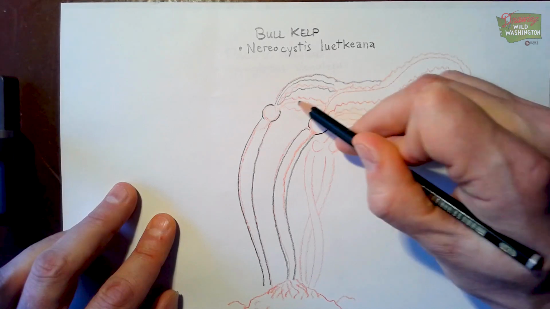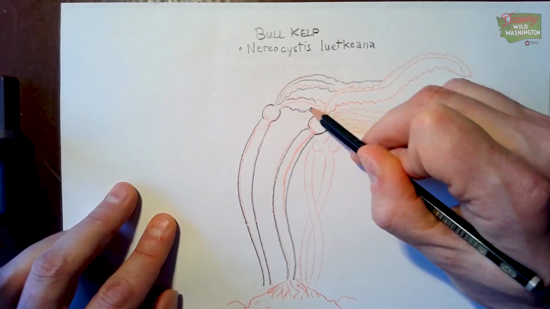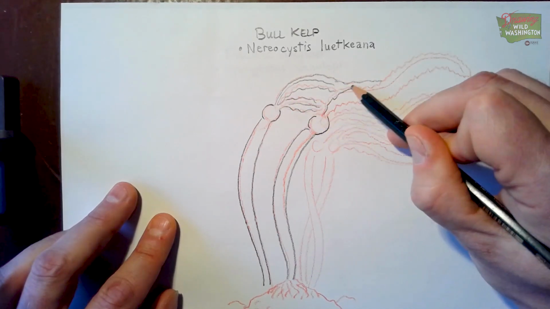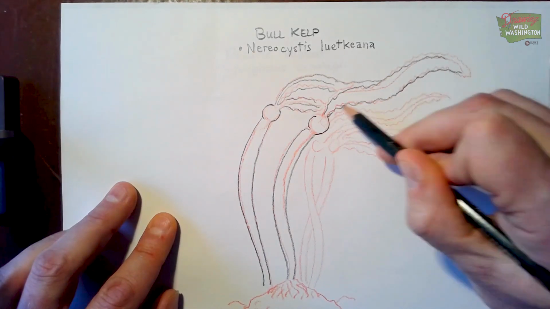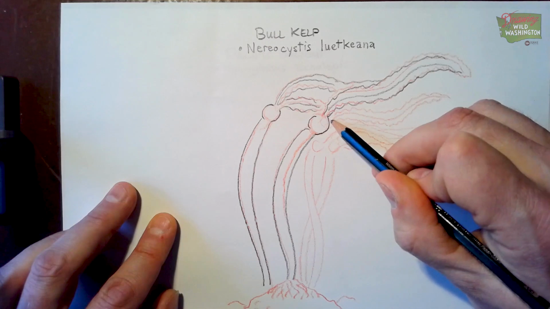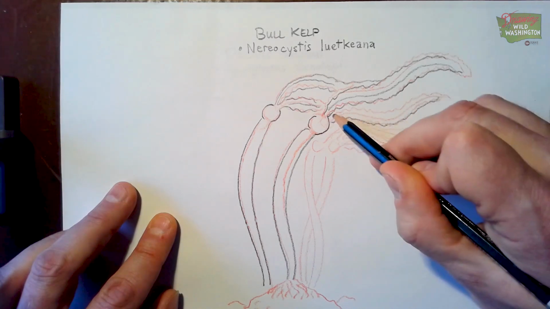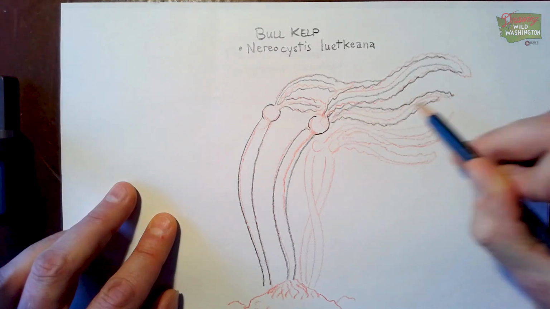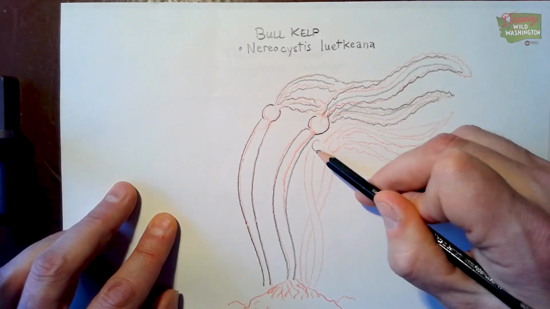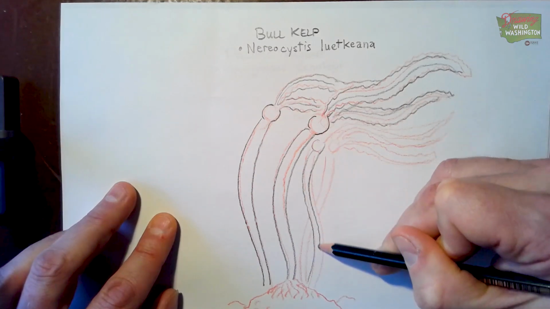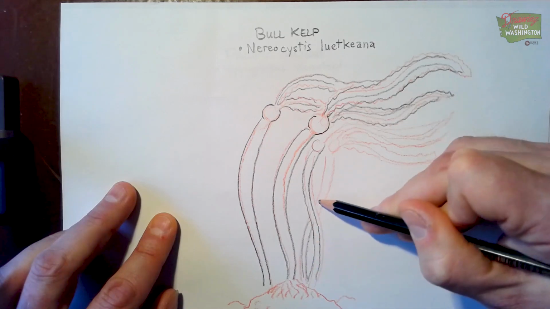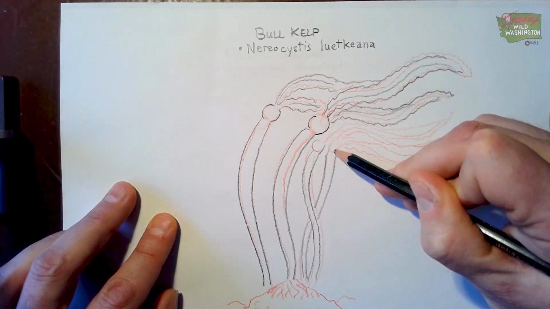One of the most flavorful of all kelps. And they're actually high in calcium, used for medicinal purposes by Native Americans for years. So if you're ever at the ocean and you see yourself some bull kelp, think that might be a good snack.